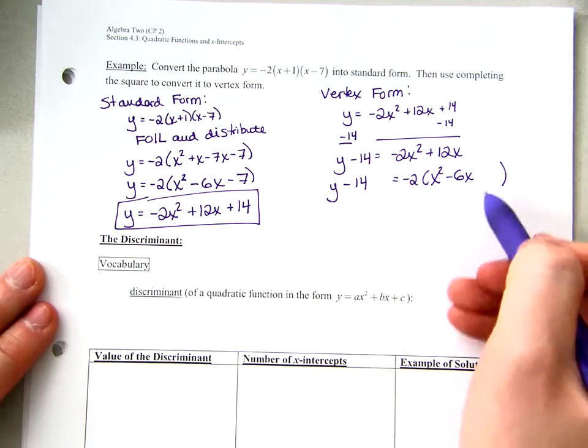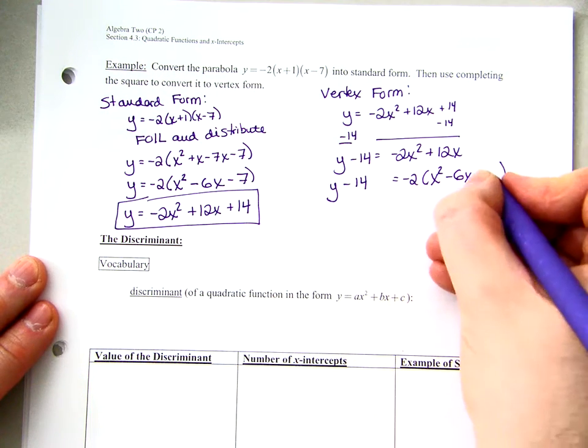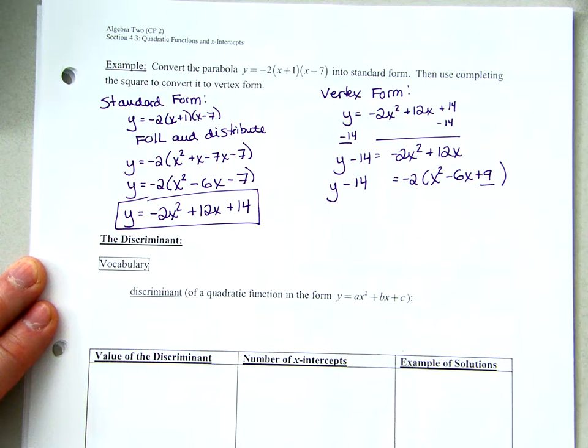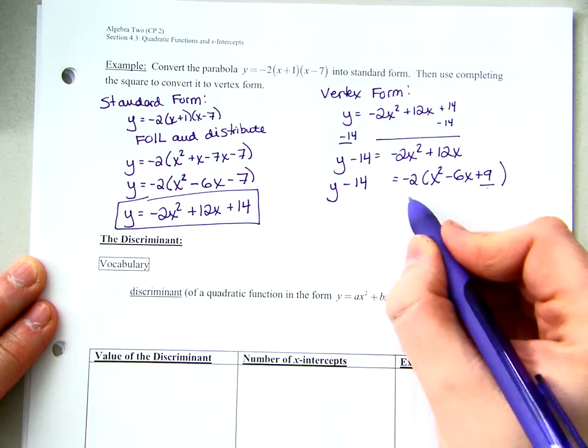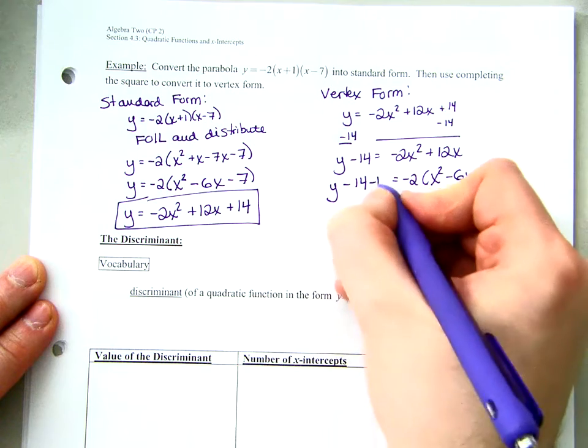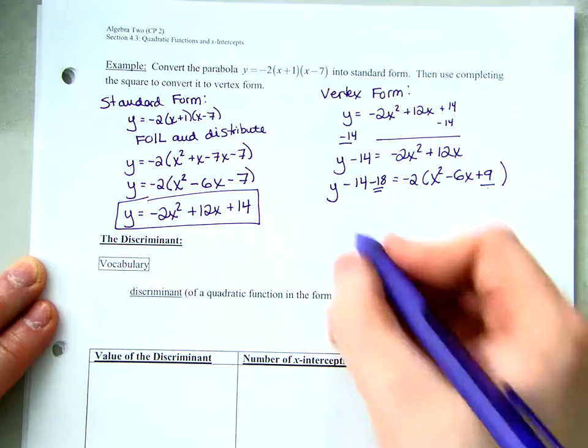Sam, what am I going to add in the parentheses? 9. And same on the other side, plus 9? Yeah. Be careful. Not plus 18. Minus 18, because this 9 is really a -2 times 9. It's really a minus 18.